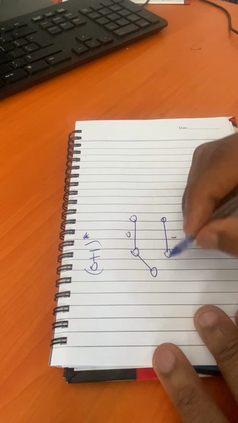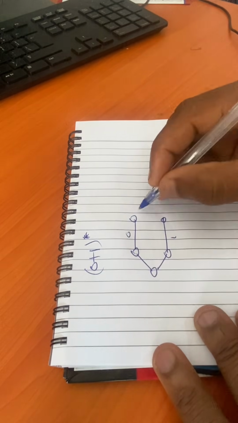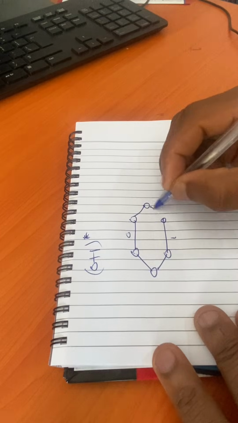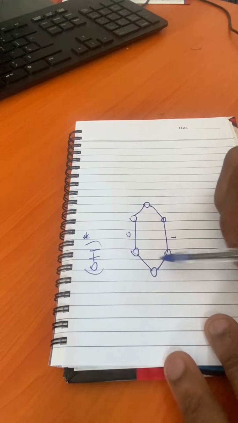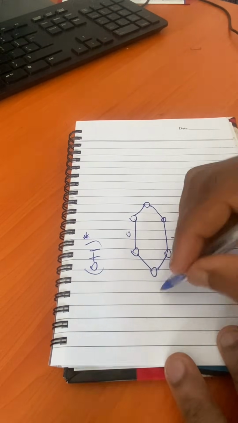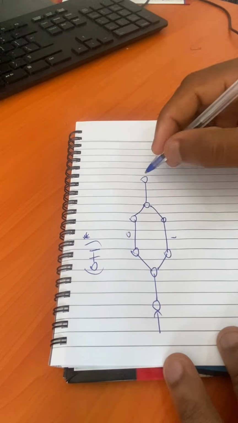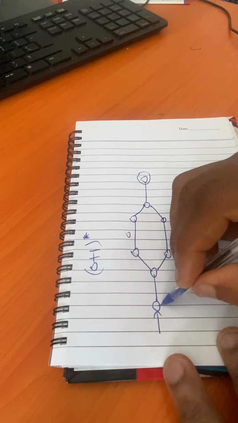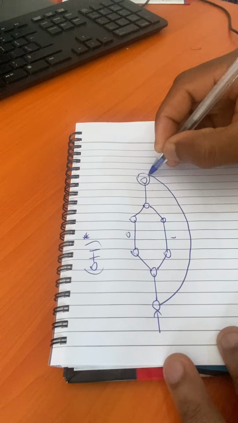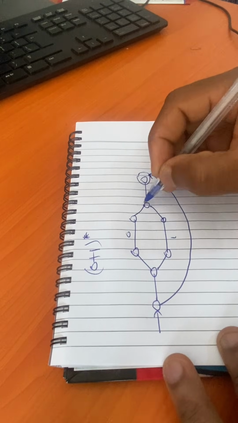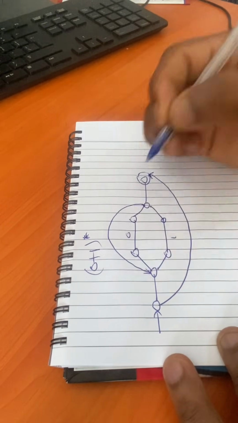So give it a new start state and a new accept state. Then the star says that would give 2 new states. So we give this a new start state and a new accept state, and then we join the star state to the accept state, and then we join this one to this one.